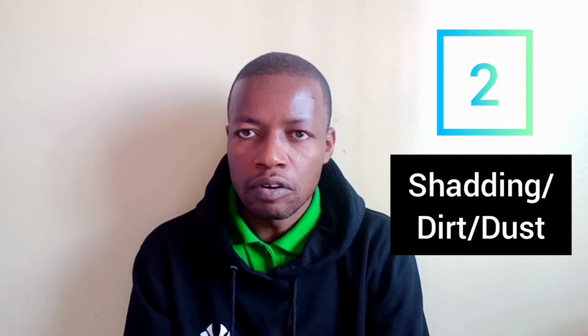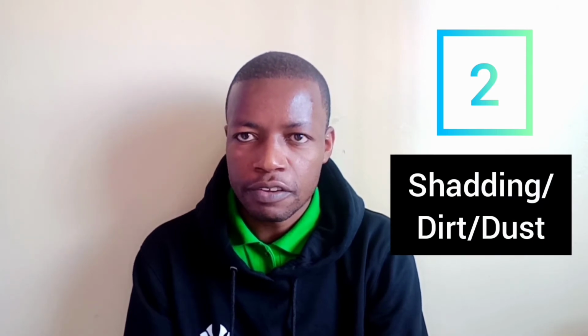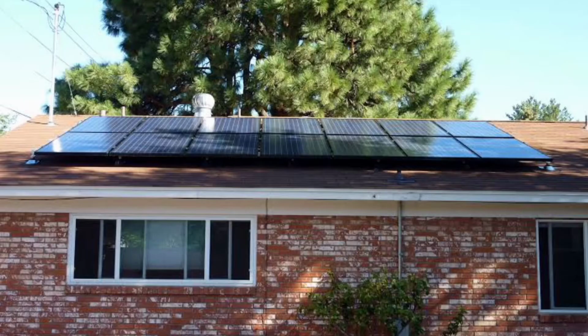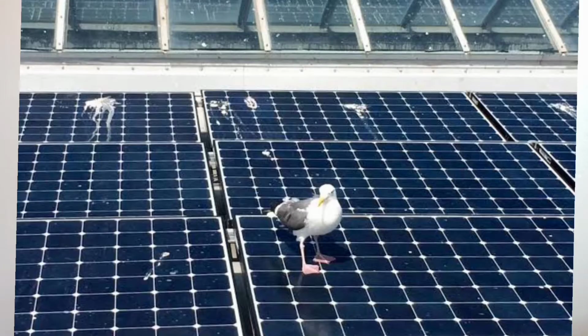So at number 2, guys, is what we call shading, or having dirt on the surface of the solar panel. This happens many times, and whenever it happens, people rarely realize. What you would notice is that your system will not perform as normal or as expected, simply because you have some shadow or something covering the solar panel.